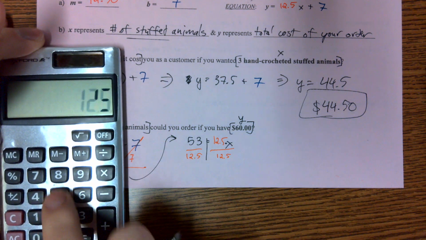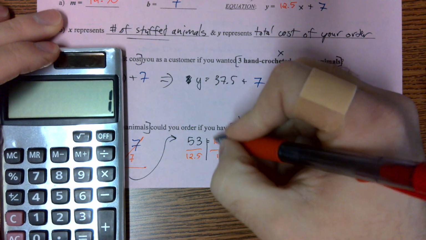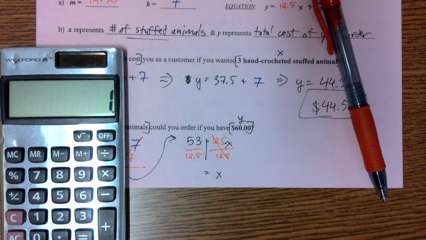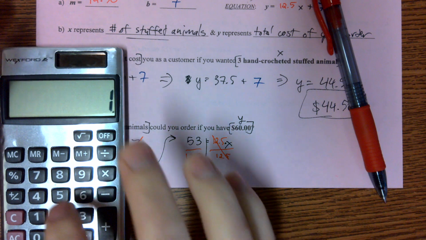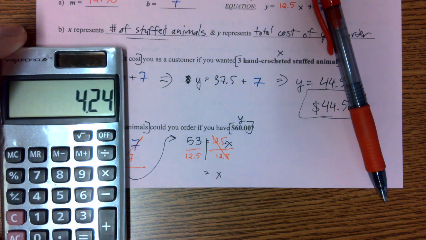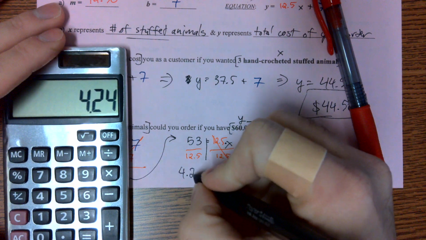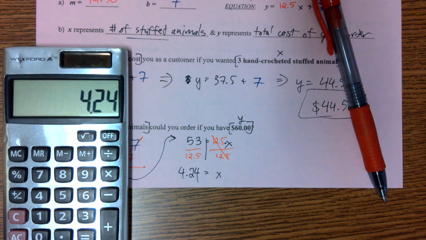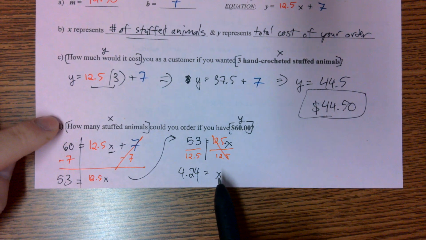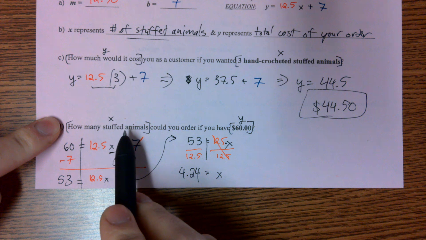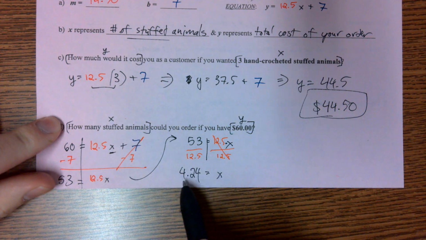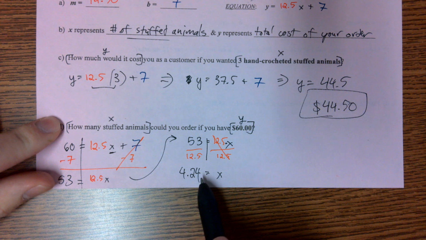12.5 divided by 12.5 is just 1, so we can cross those out, leaving us with x all by itself, right? 1x is the same as x. And 53 divided by 12.5 gives me 4.24. Now this is where we have to think a little bit more logically. As we noted, x represents the number of stuffed animals you could order. So in theory, our answer here would be, oh, we can order 4.24 stuffed animals.